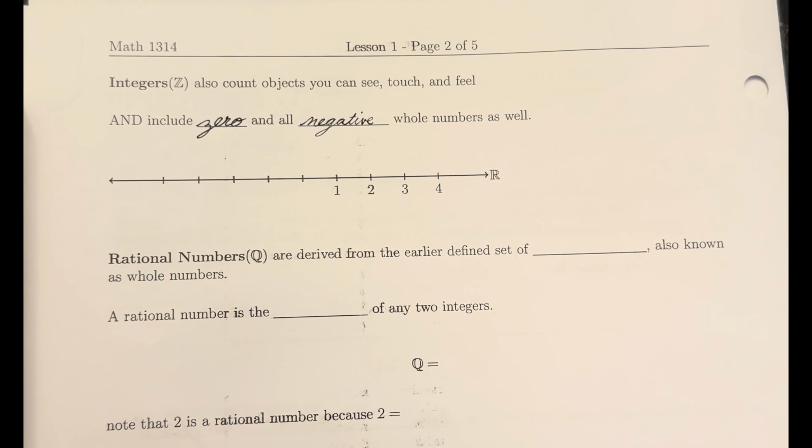So we move on to rational numbers. Rational numbers is the first entry into numbers that exist in between 0 and 1, or in between any of these integers. And so rational numbers are derived from the earlier defined set of integers, which again we use the symbol Z to represent all integers. They're also called whole numbers.